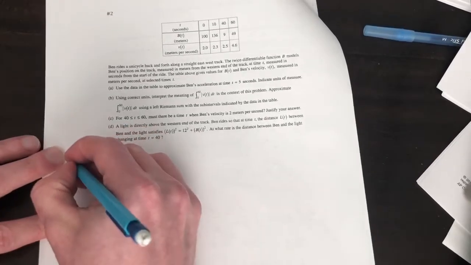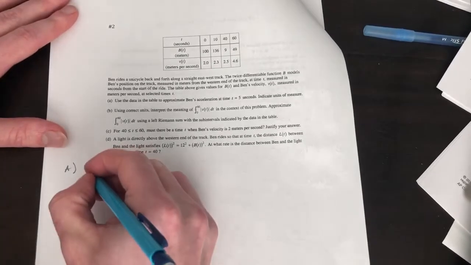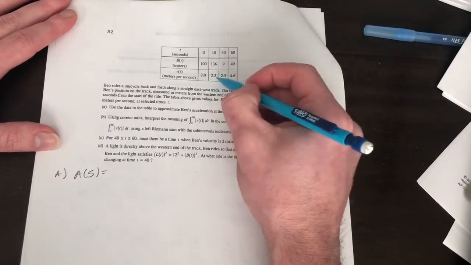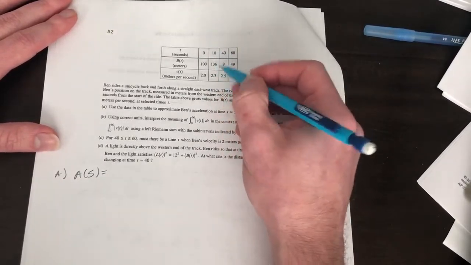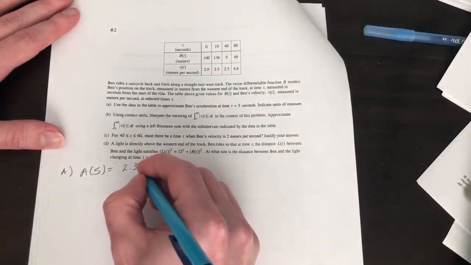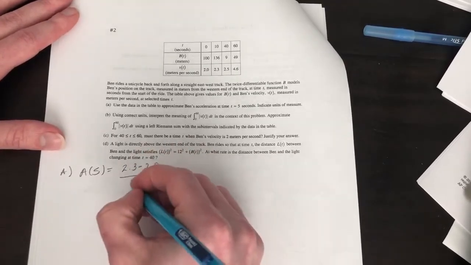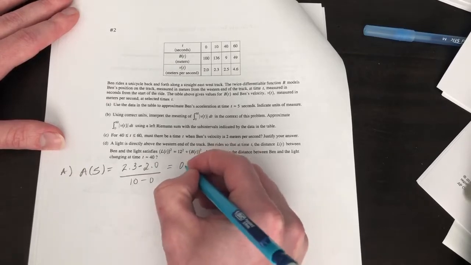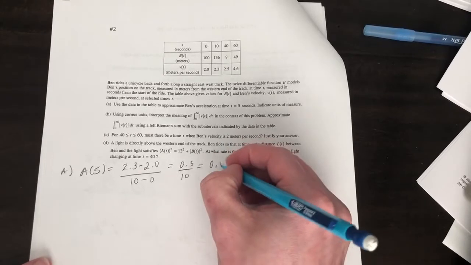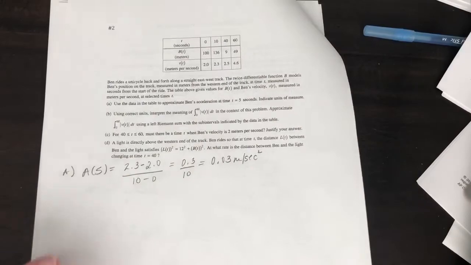Okay, so part A, it says I want to approximate Ben's acceleration at t is equal to 5. Okay, so a of 5 is equal to, so 5 is located in between these 2 points right here, 0 and 10. So you got to make sure you're paying attention to your velocity in this case. Okay, so it's going to be 2.3 minus 2.0 all over 10 minus 0. So it's 0.3 over 10. When I divide by 10, I just add an extra 0. So it's 0.3 meters per second squared.